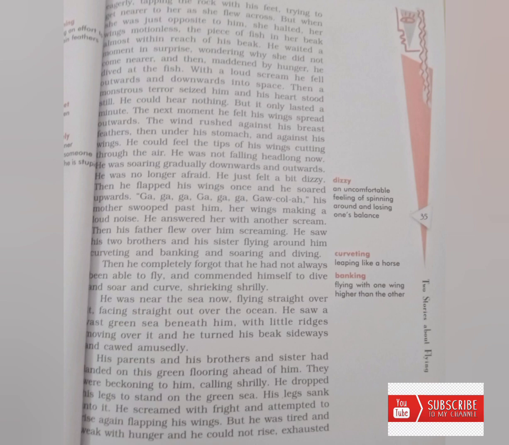Then a monstrous terror seized him. So it got seized by the terror. It got arrested by the terror because it feels that its wings won't support him. And the heart stood still. He feels that his heart is not beating. He could hear nothing, but it only lasted a minute.